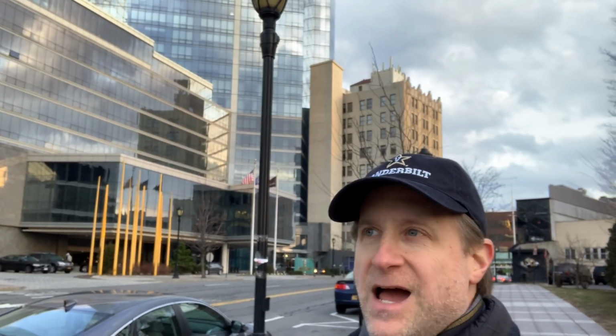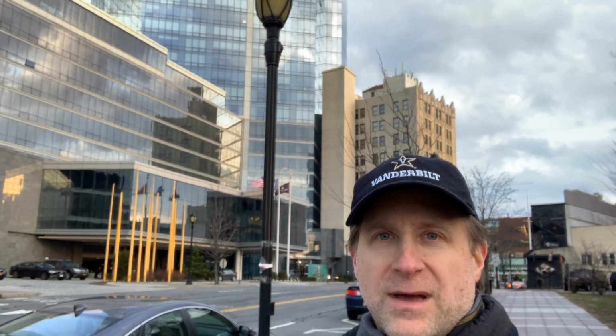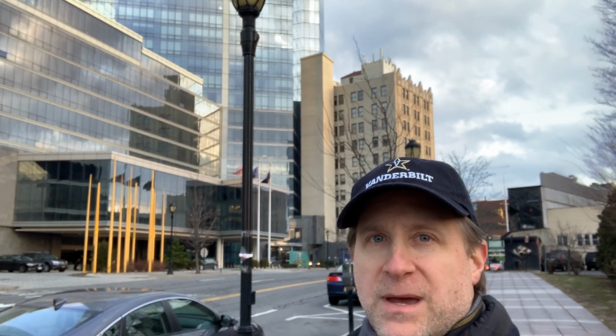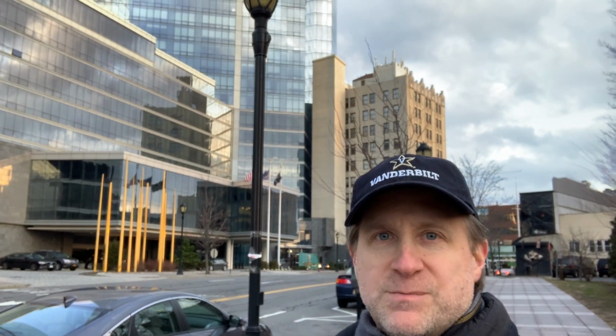I switched lenses. I went to a wider angle lens to try to get more of the building in. So I'm using my 16 to 35 lens now, going all the way out to 16 millimeters, just to get a different perspective.